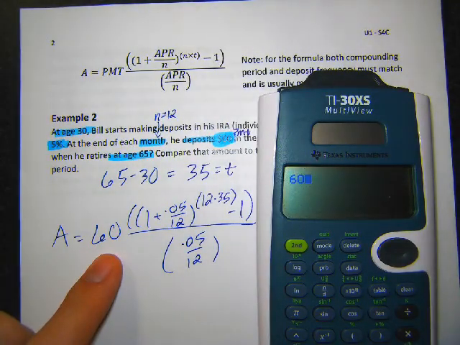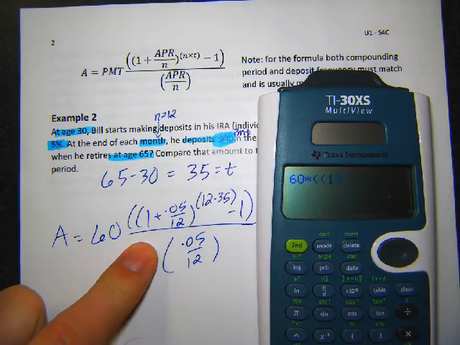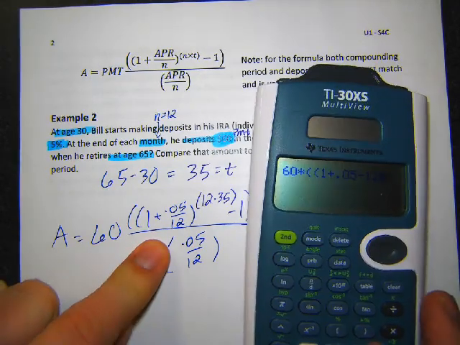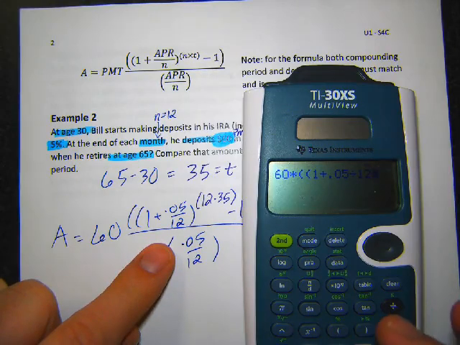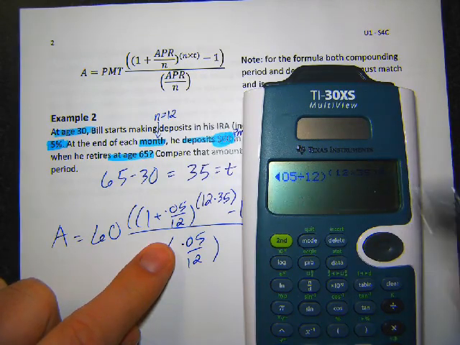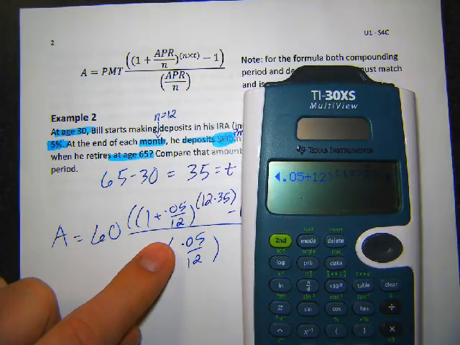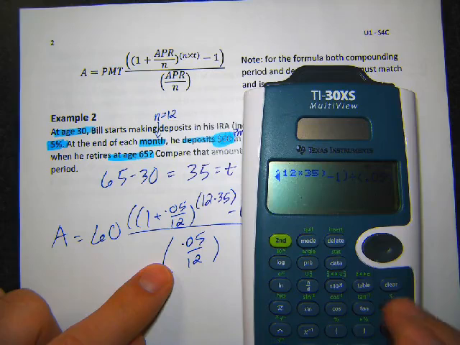So 60 times, parentheses, 1 plus 0.05 divided by 12, close that parentheses, power, start a new parentheses, 12 times 35. This is where I wouldn't do it in my head, because 12 times 35 is kind of difficult. So it's a little bit better just to type it as a parentheses. Make sure you get out of the power, type minus 1, close parentheses, divide by parentheses 0.05 divided by 12. Okay, that should give us the correct amount.